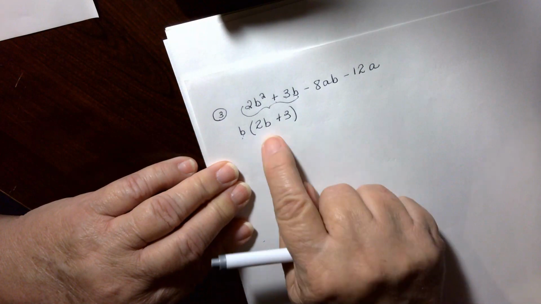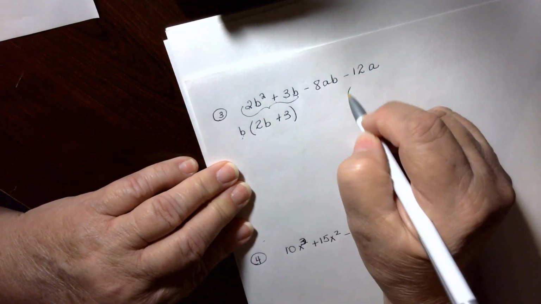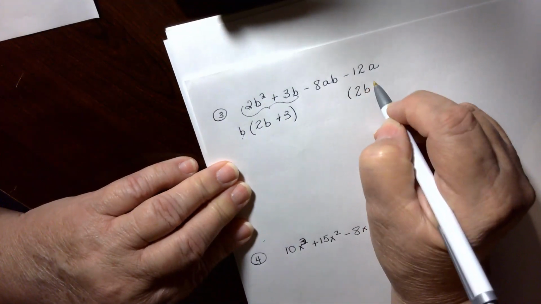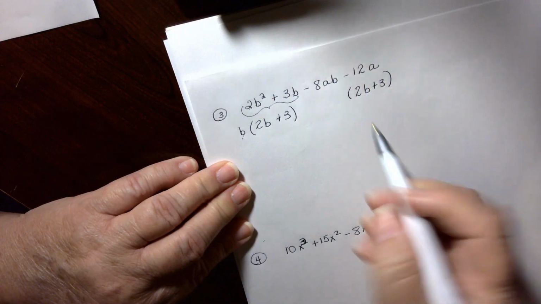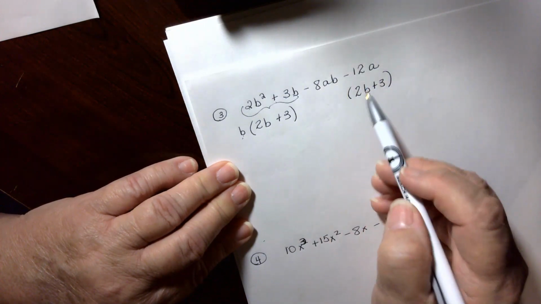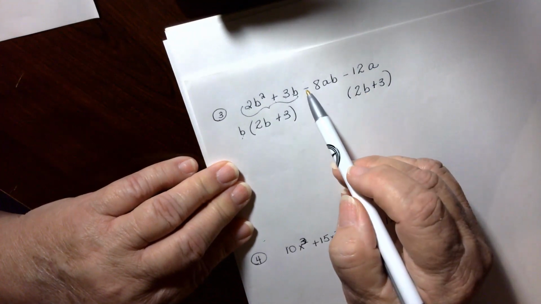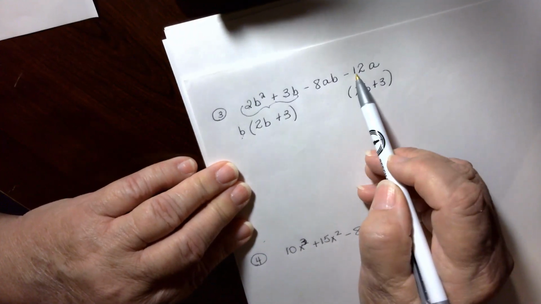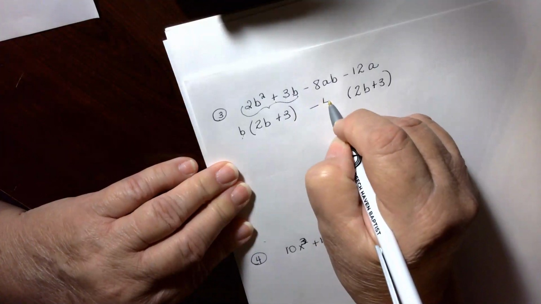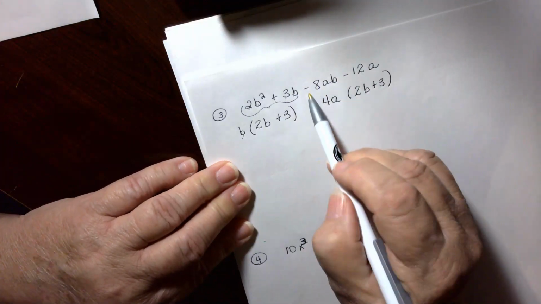Okay, and whatever that binomial is, copy it off here to the right. And then back it out, sort of. What do I need to multiply by 2b to get a negative 4ab? That would be a negative 4, I'm sorry, that was a negative 8ab.